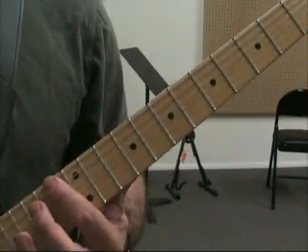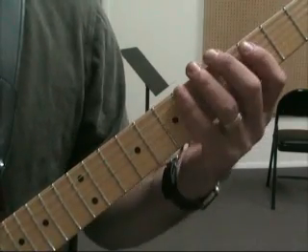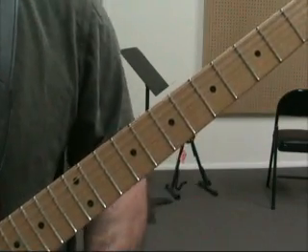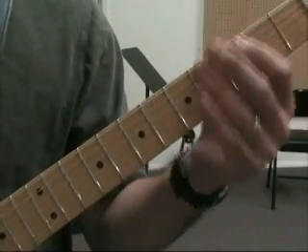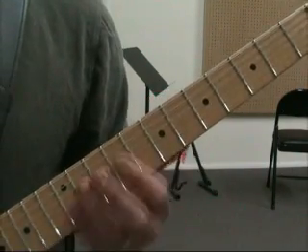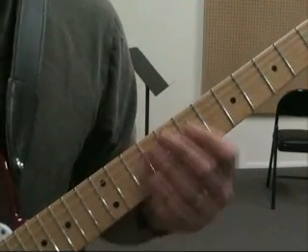So the key of F isn't all natural notes like the key of C is. Natural notes meaning just C as opposed to C sharp or D flat or any of that stuff. In the key of F we have one flat. We have B flat. So if I'm playing in the key of F, then all the B's will be flat.